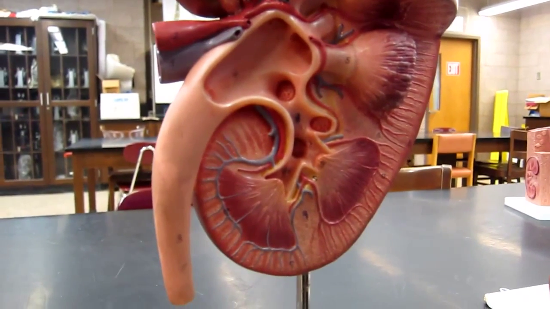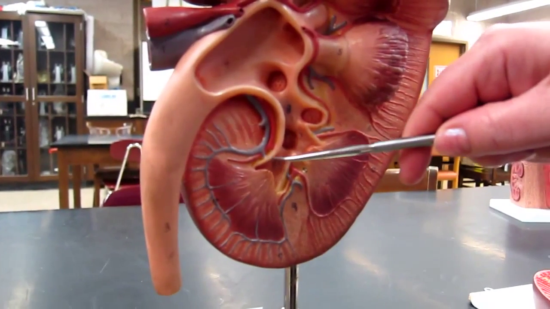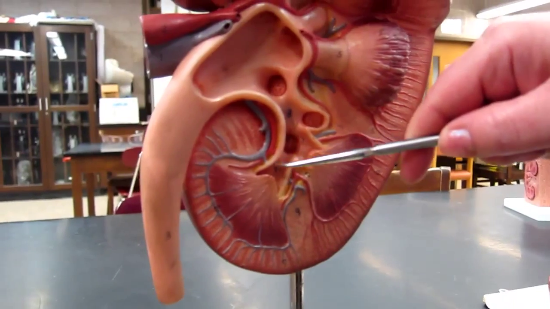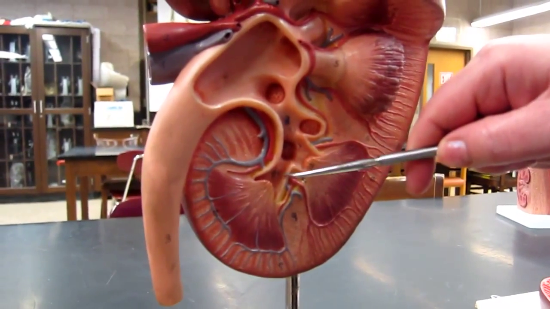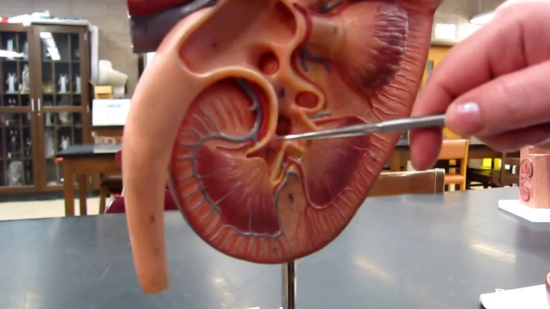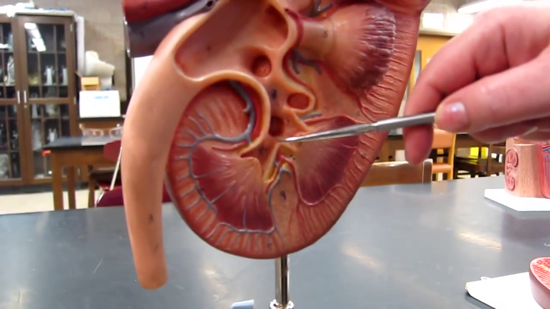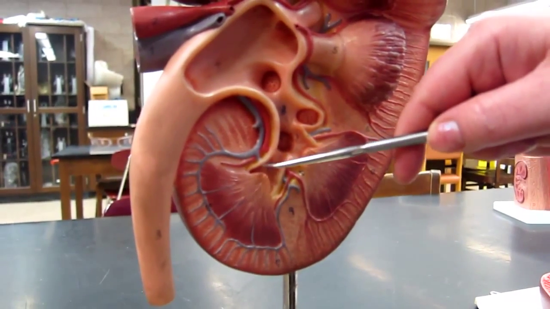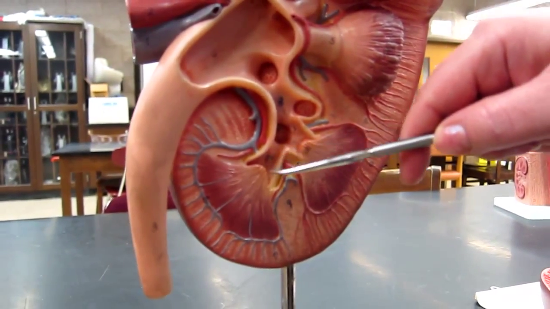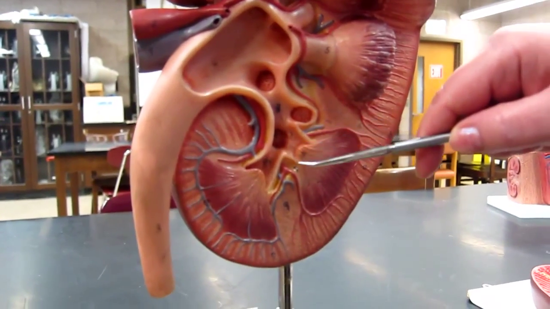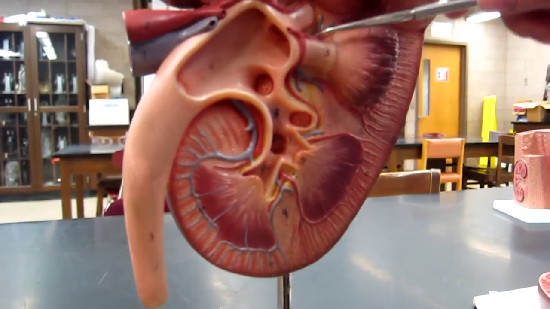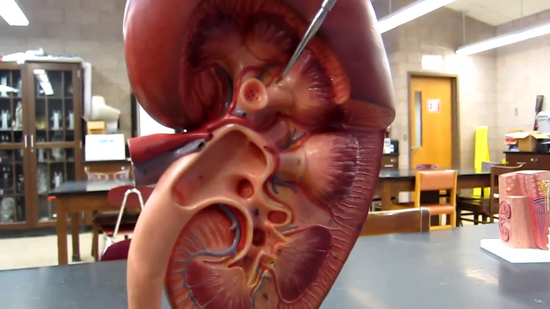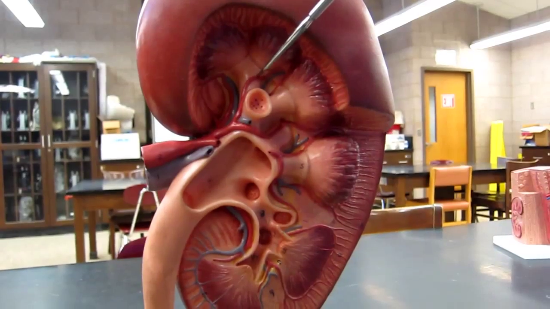A calyx is a tube, so it has to have walls and it has to have a space. Okay, so I'm often asked, is it the tube or the space? And the answer is it's both. Okay, so the tube is basically the walls of the structure, and then the space is where the urine collects. Okay, so a minor calyx here, a minor calyx here. There's another big one right here that's not cut open. A couple more up here that are not cut open.